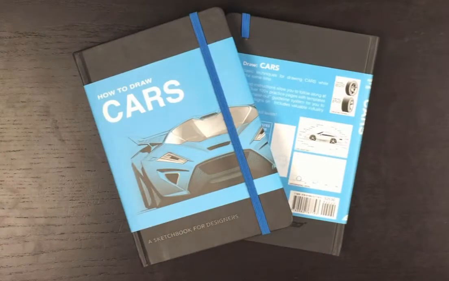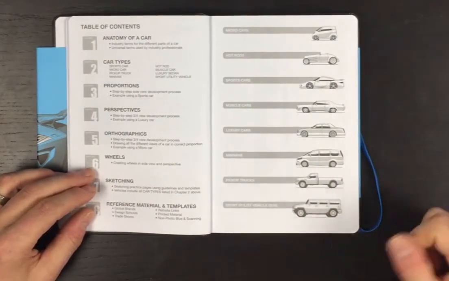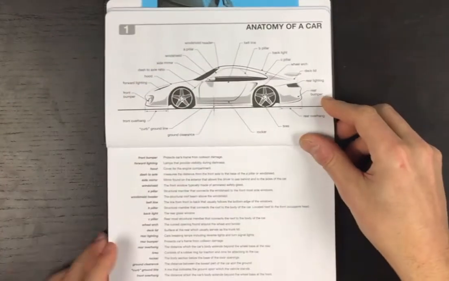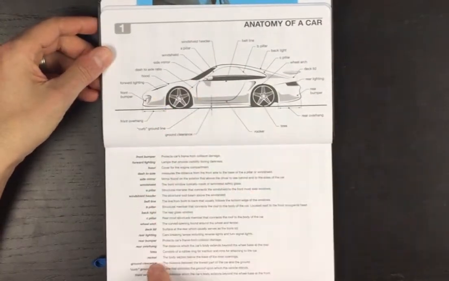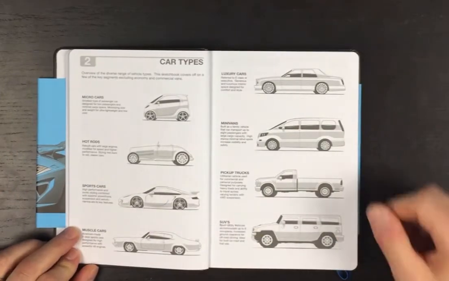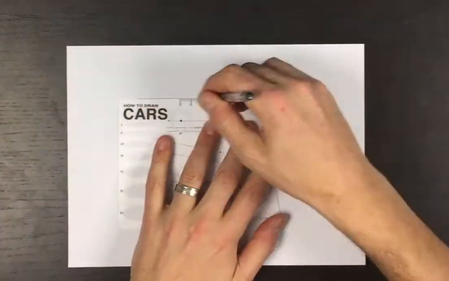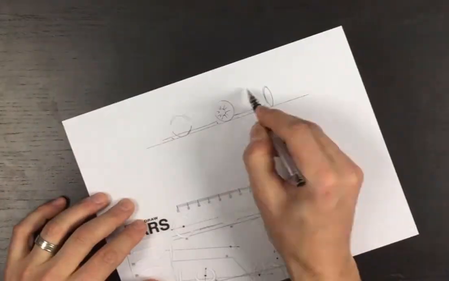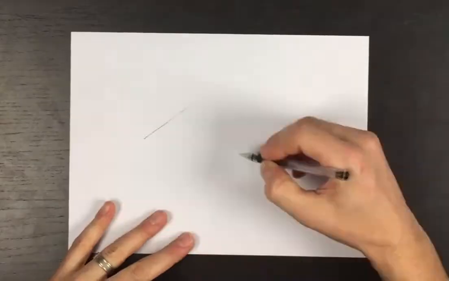I'm going to be taking you through my new How to Draw Cars sketchbook. As I mentioned before in some other videos, these sketchbooks were designed to not only be a how to draw book where you learn how to actually draw a car, but you sketch directly inside of the sketchbook here. So I'll be taking you through the book and show you what's inside, but we also have this stencil that I'll show you how to use near the end of the video.